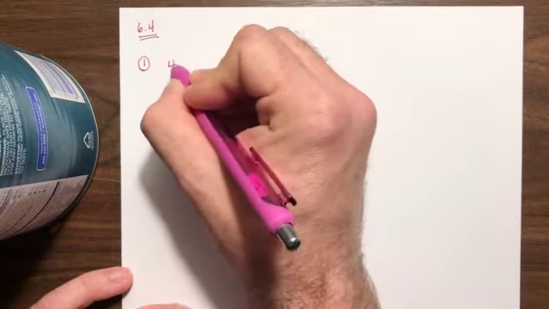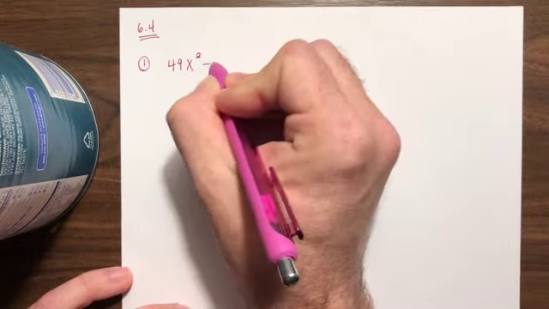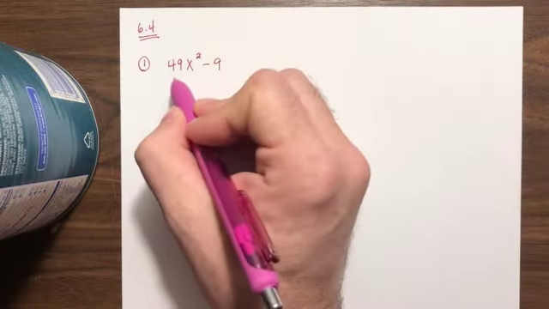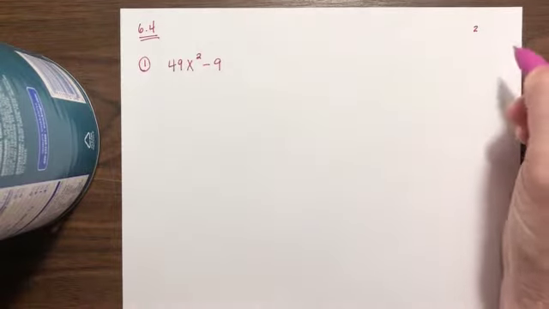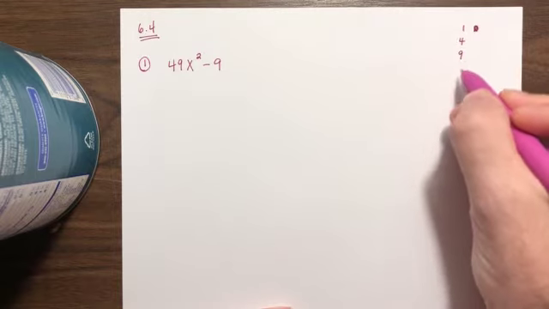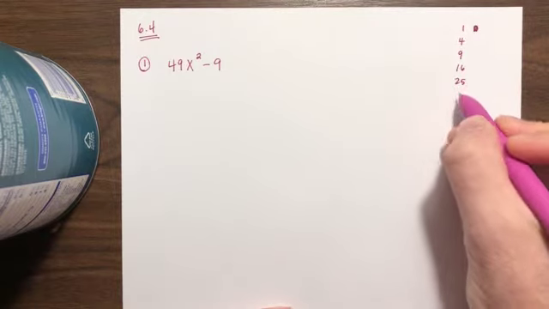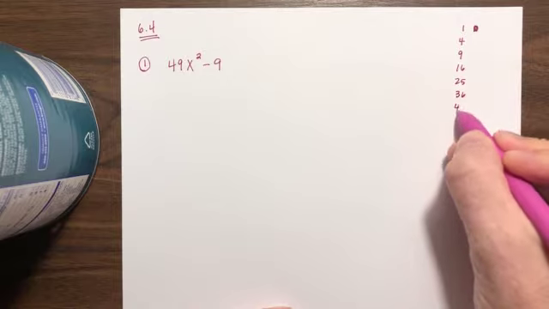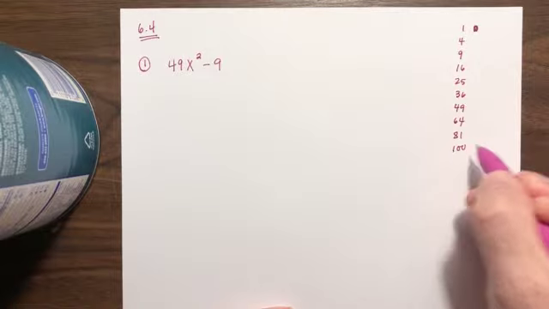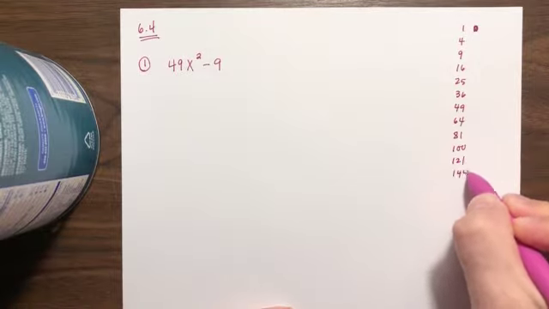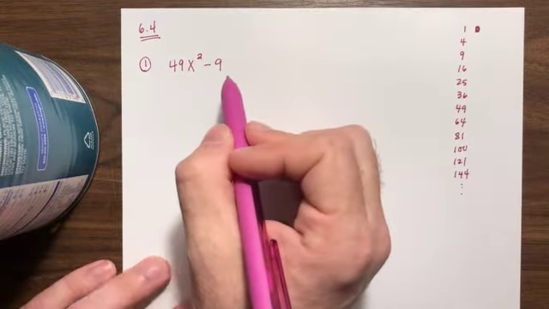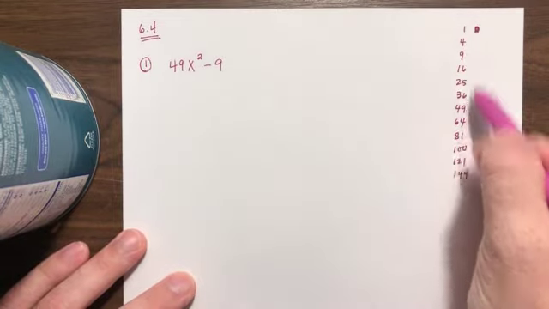So we're starting off with 49x squared minus 9. And if we want to know what to do with this problem, the clue is perfect squares. So if you remember all of these squares: 1, 4, 9, 16, 25, 36, 49, 64, 81, 100, and then 121, and 144, and so on and so on. These are the numbers you're looking for to know whether or not this is the difference of squares. And look, 49 and 9 are both on this list.